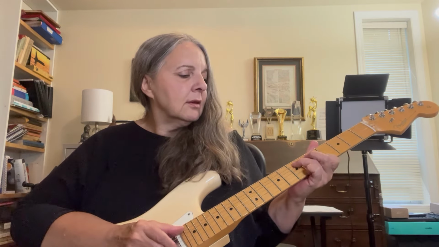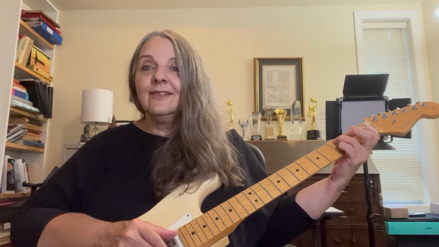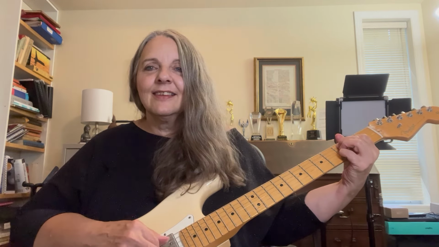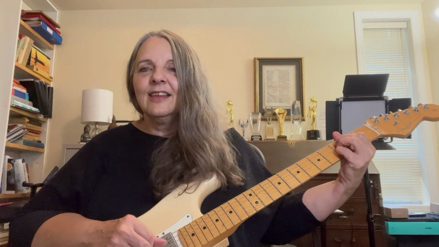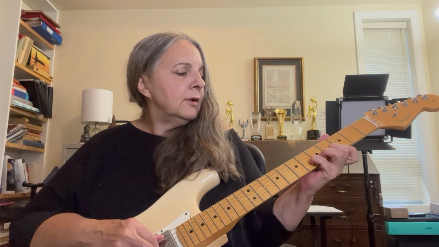So, okay. So we added each interval of the scale so far. We got up to the seventh. We got up to the octave, which is this. Right, that's an octave. And then we went to that ninth. Right? And now why don't we add the fourth, right? So let's just try that. Here we go.